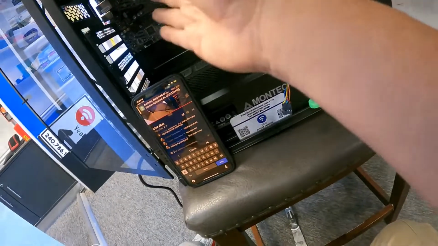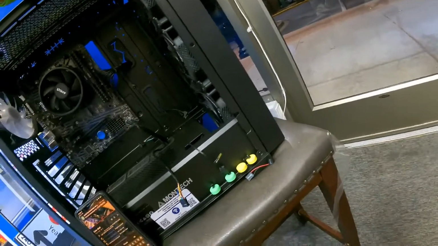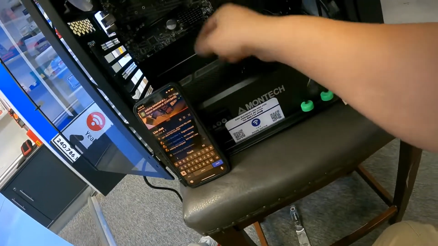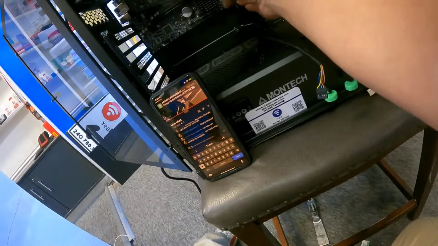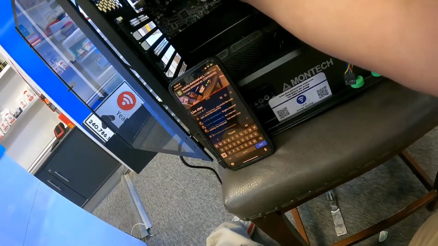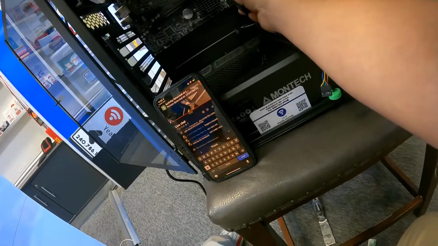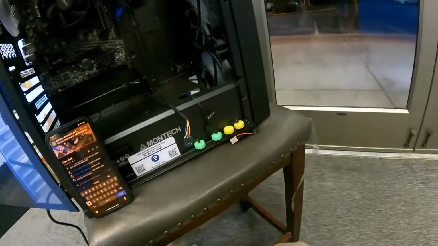We just wanted to get it to post on the display. Make sure there's no stray screws, something shorting out the motherboard. All right, I think we're about ready to rock and roll. Keep our fingers crossed.